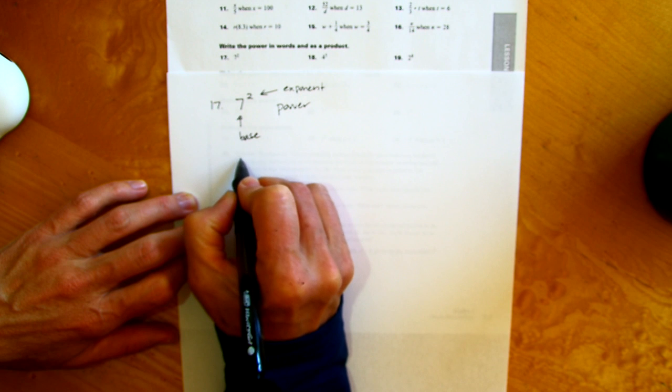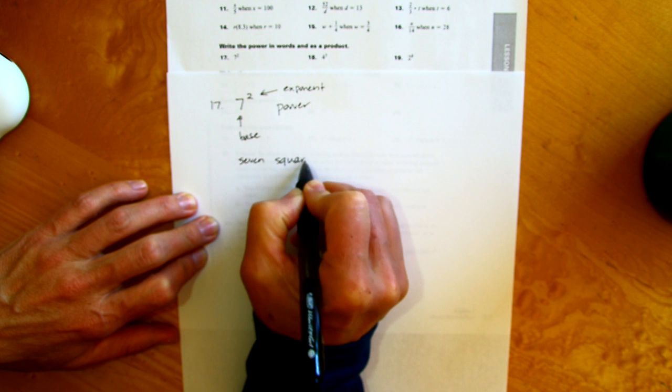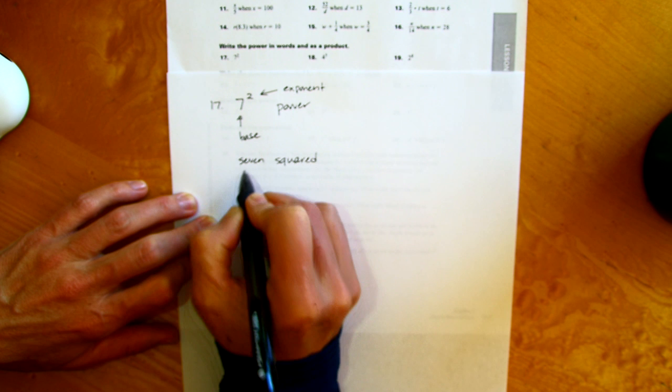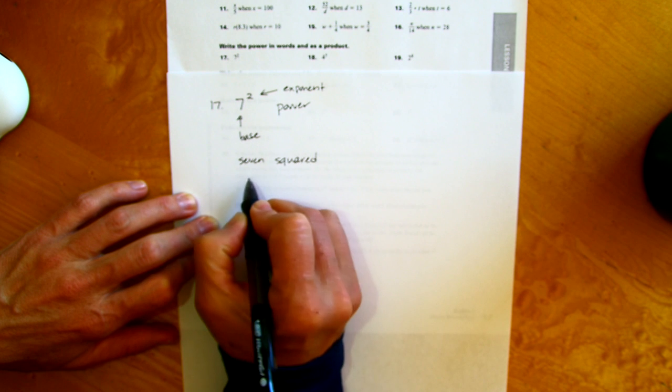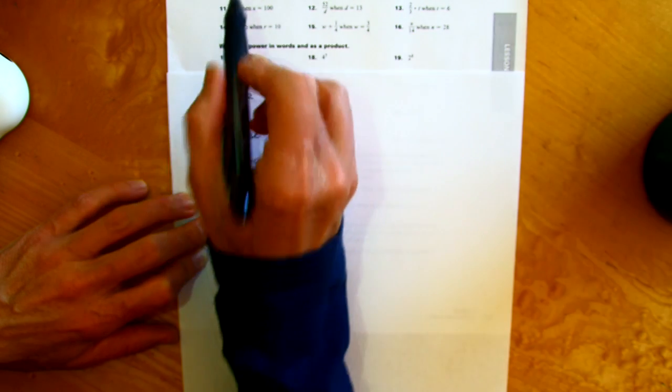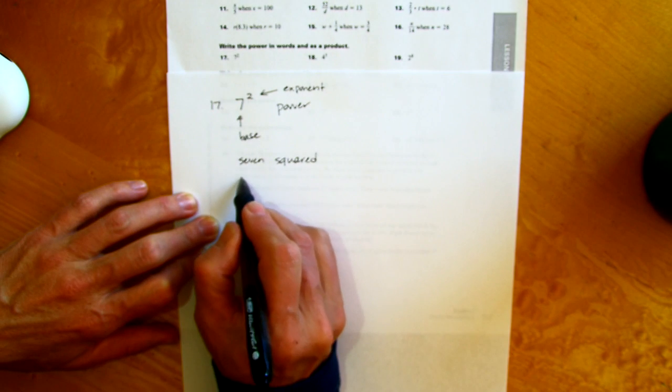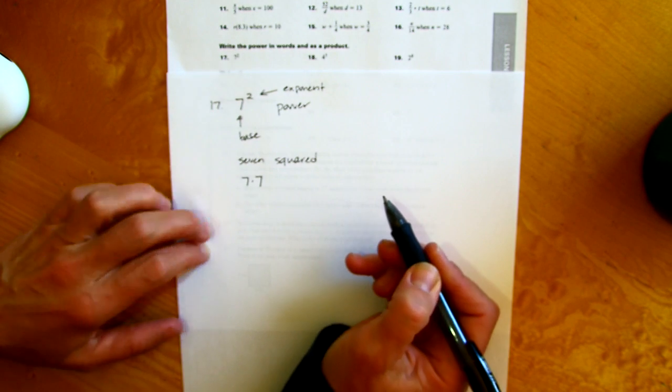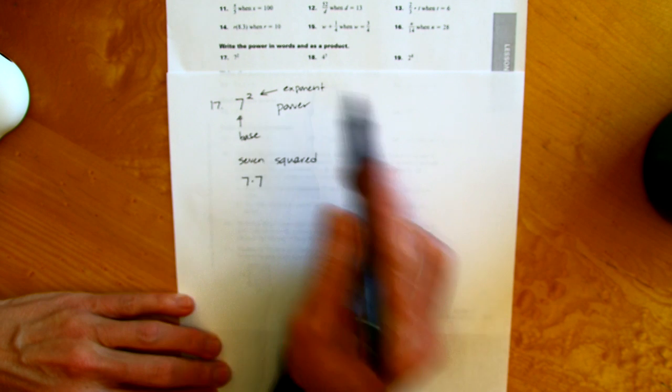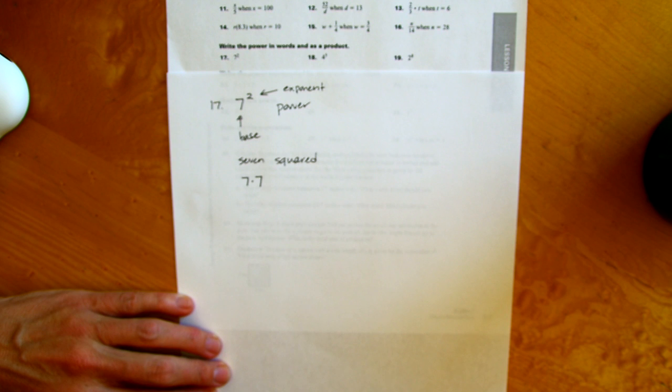And how would we say that in words? 7 squared. And as a product means, remember, go back to that initial couple of problems, 7 times 7, when 7 squared. So you can do 18 and 19, I'm fairly sure, on your own.